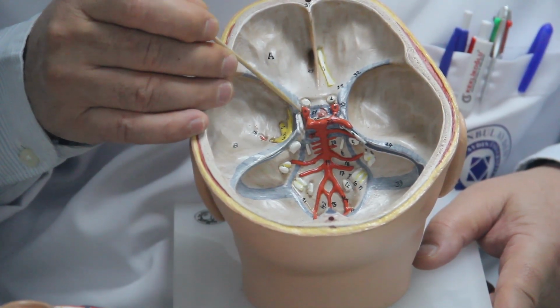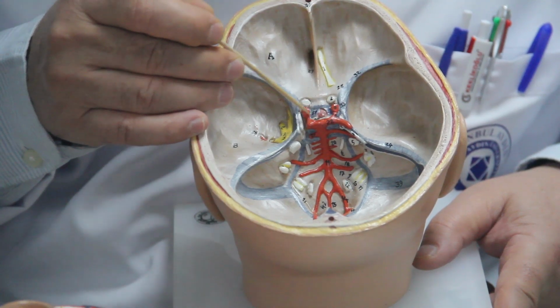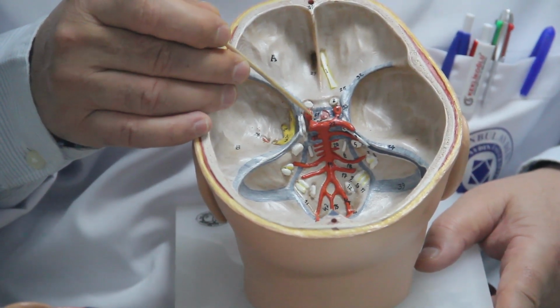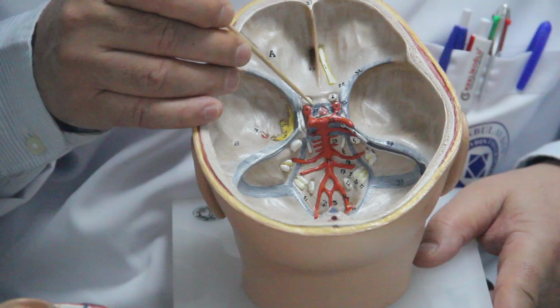These basically form the wall. The sixth and internal carotid are not at the wall but medial to it, but anyhow, these structures are located inside the cavernous sinus.